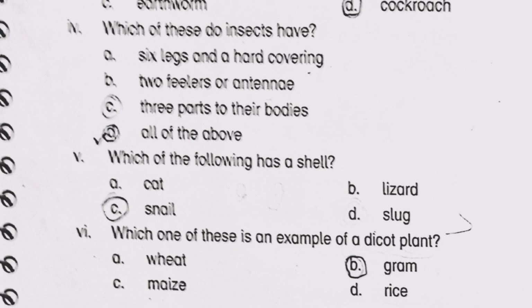Part 5 is which of the following has a shell? Cat, snail, lizard, slug. Which of these has a shell or covering? Snail has a shell. Question 6 is which one of these is an example of a dicot plant? Wheat, maize, gram, rice. Correct option is gram.